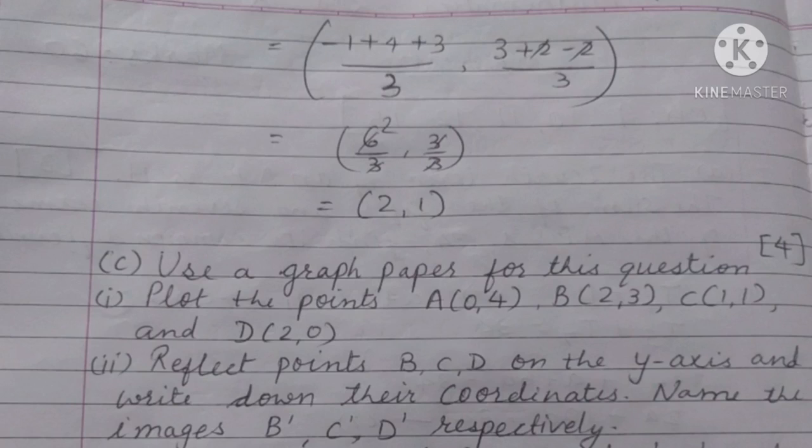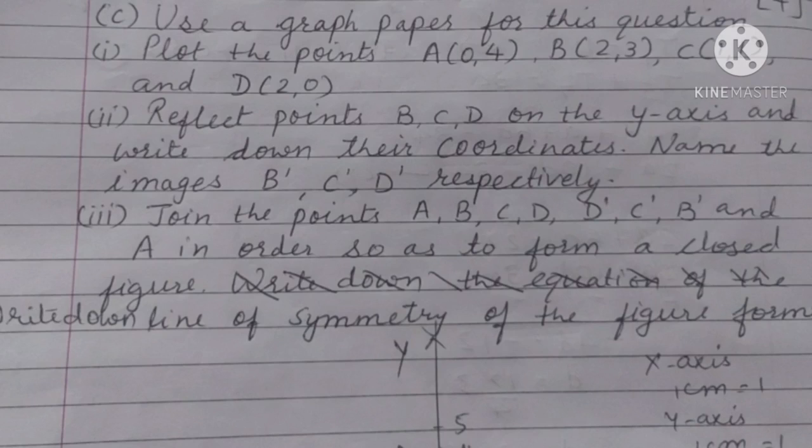Question C. Use the graph paper for this question. This is a 4 mark question. First, plot the points A(0, 4), B(2, 3), C(1, 1) and D(2, 0). Second, reflect points B, C, D on the y-axis and write down their coordinates. Name the images B dash, C dash, D dash respectively. And number 3, join the points A, B, C, D, D dash, C dash, B dash and A in order so as to form a closed figure. Write down the line of symmetry of the figure formed here.